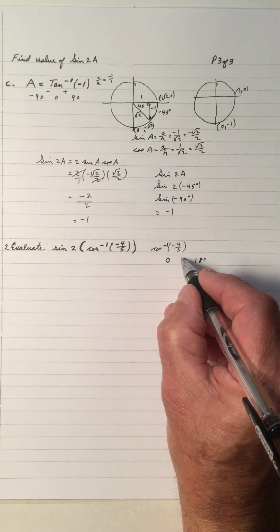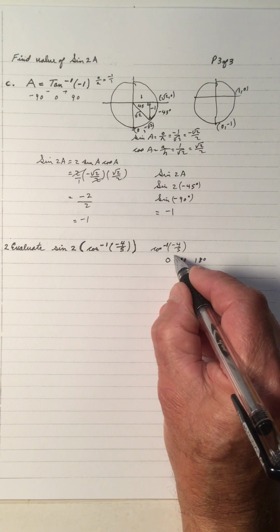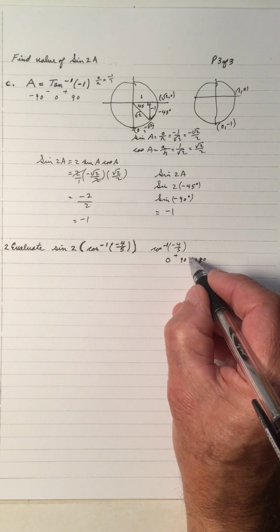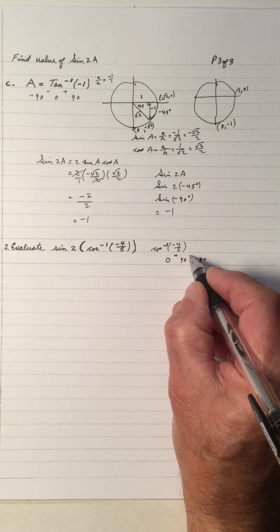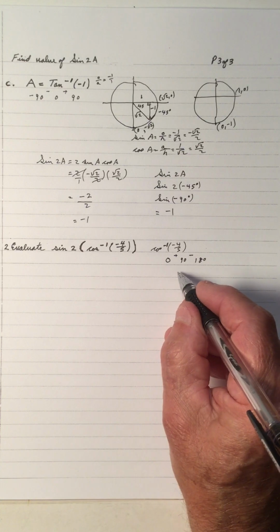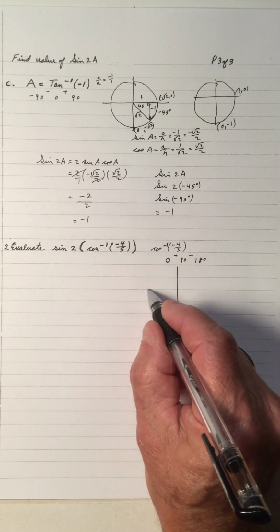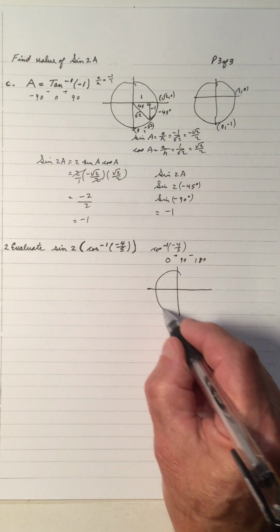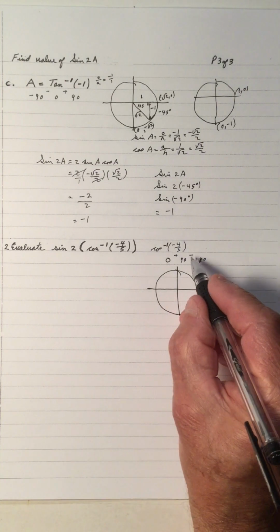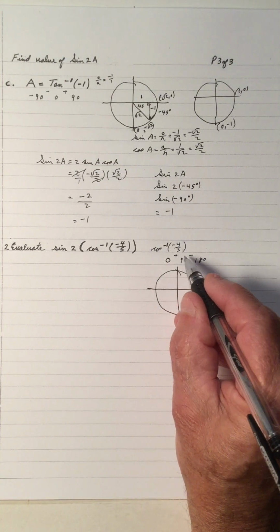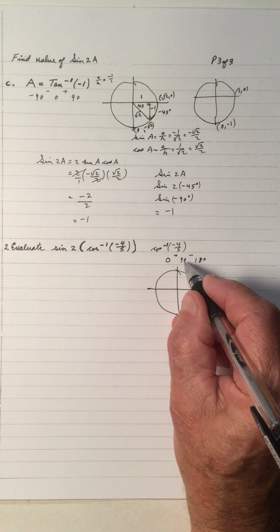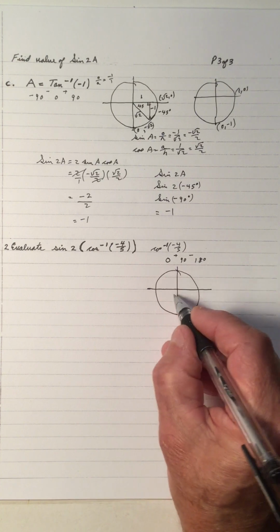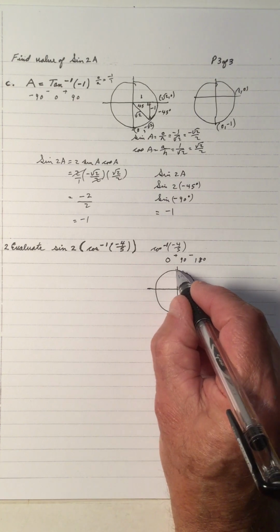From 0 to 90, cos is positive. From 90 to 180, it is negative. So that means that we draw this diagram. The cos of negative 4/5 is between 90 and 180. So that means it's rotated around here.